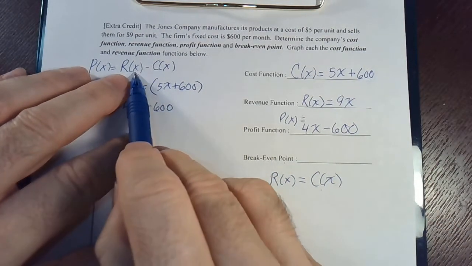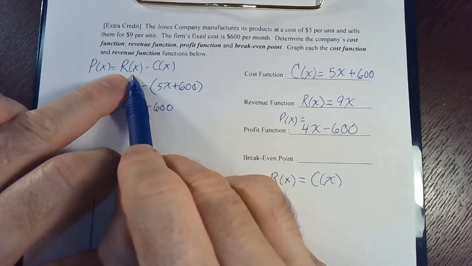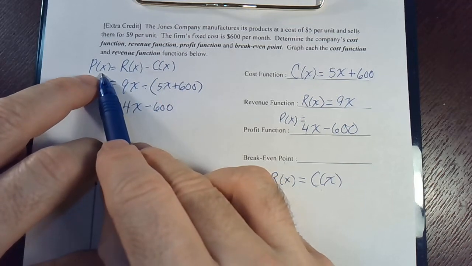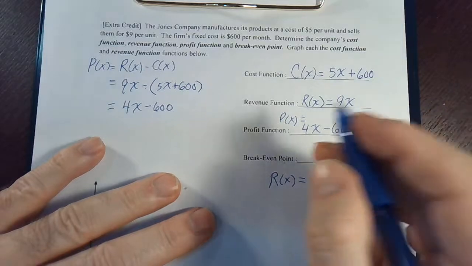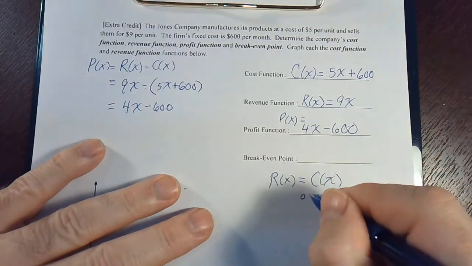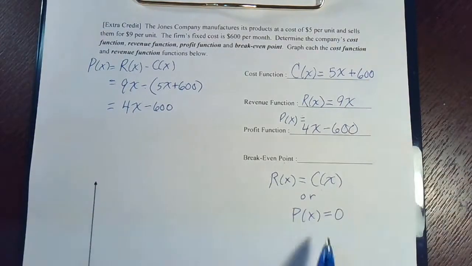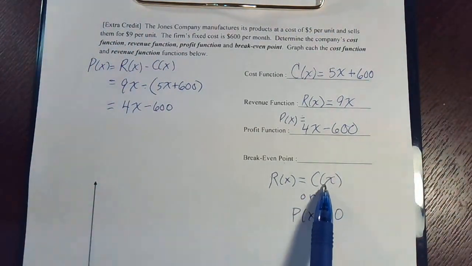Well, what would happen if R of X was equal to C of X? R of X minus C of X. If they're equal, what do you get? 0. So that says the profit equals 0. That's your break-even point. We can say P of X equals 0. You'll get the same value, and you're using the same brain cells. You're doing the same arithmetic.